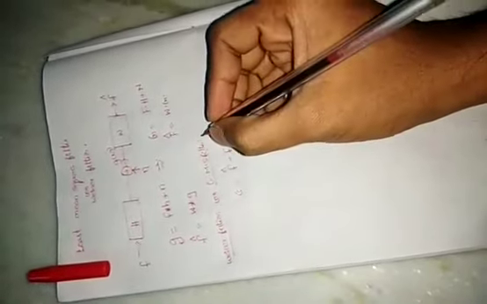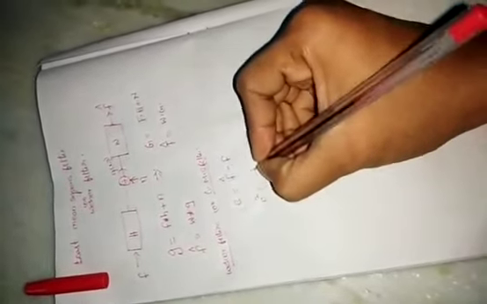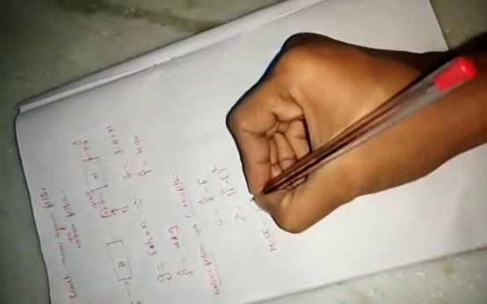E is equal to F cap minus F. E square is equal to F cap minus F whole square. So MSE, mean square error, is equal to the expectation of E square, that is equal to the expectation of F minus F cap whole square.